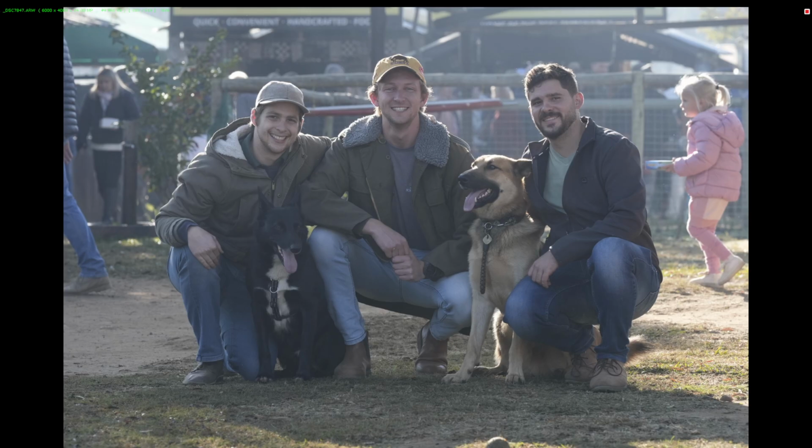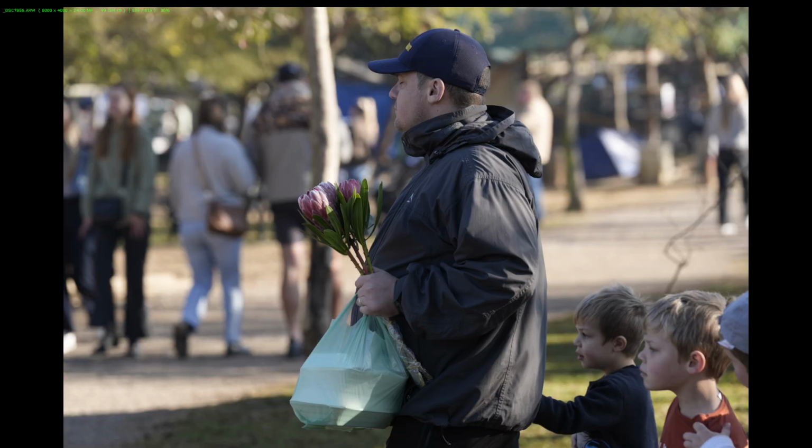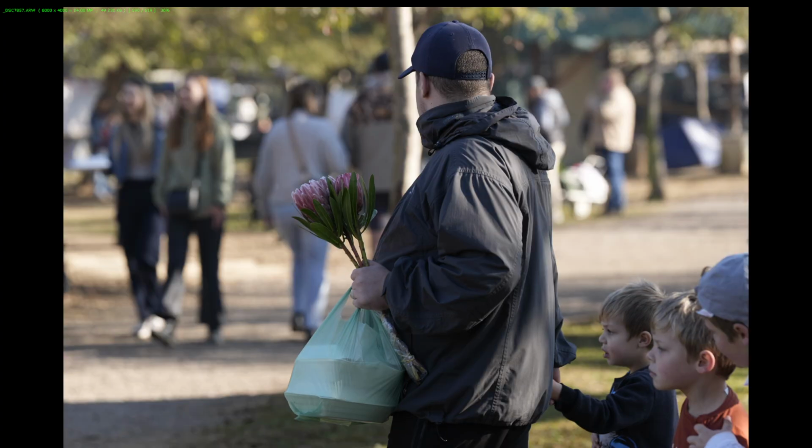We'll keep that one. A lady with a baby. Yes. No. This one actually works in a way because he's carrying packages, carrying flowers, and the three little kids towing behind. I'll actually keep it.